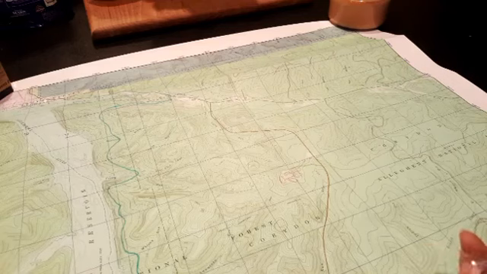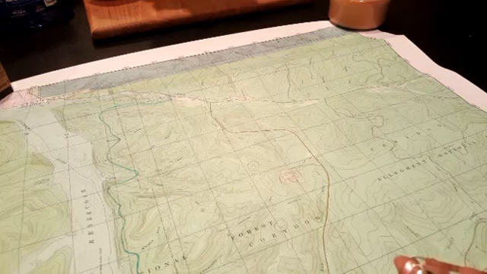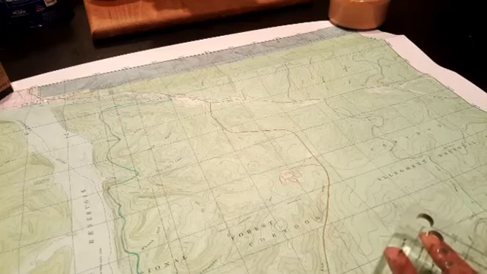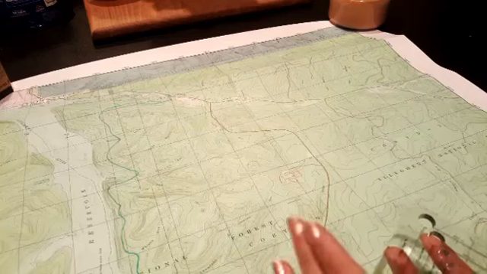So instead of adding 11 to 321 degrees, because that's already our magnetic azimuth, we need to find our grid back azimuth. So we're going to subtract 11, which gives us 310 degrees.